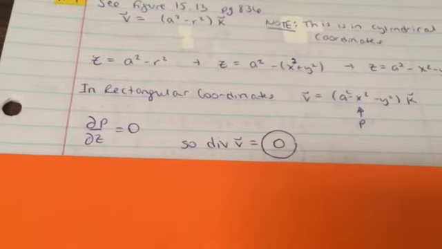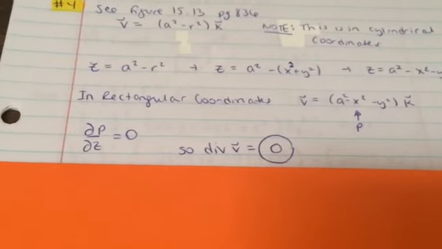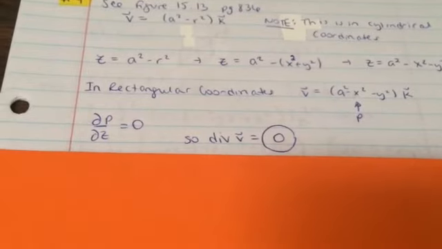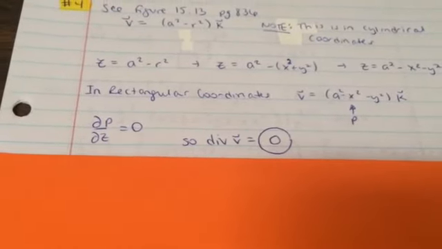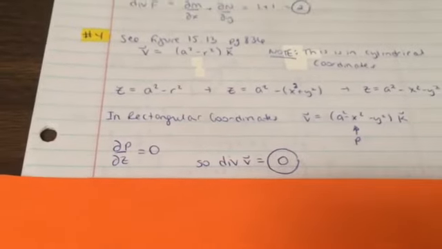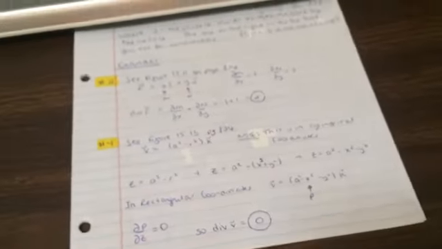So I didn't even do them. I just did the partial of P with respect to z. But notice that P doesn't have any z's in it. So it would also be 0. So all 3 of your partial derivatives are 0. So when you add them up, 0 plus 0 plus 0, you get 0. So 0 divergence here.